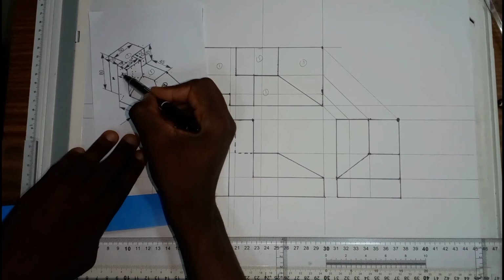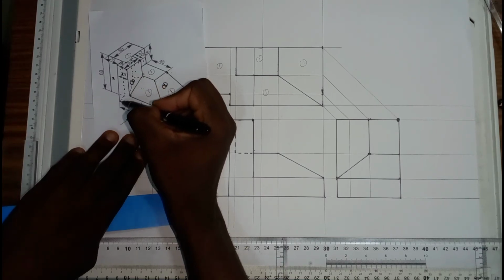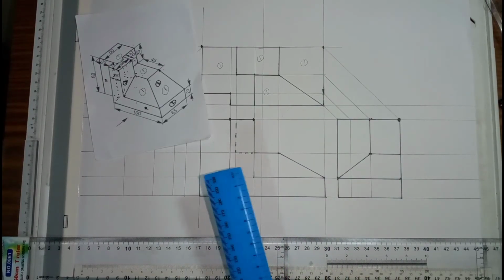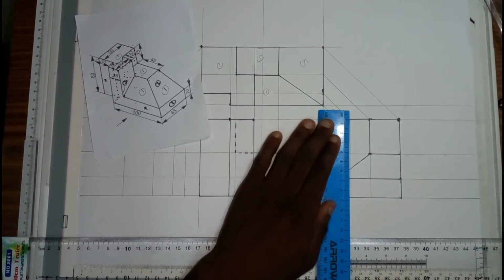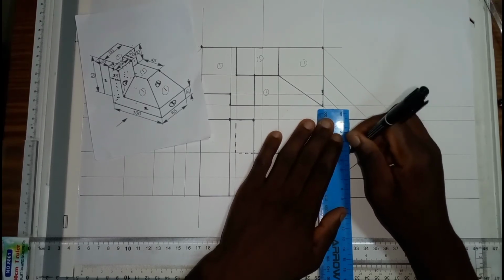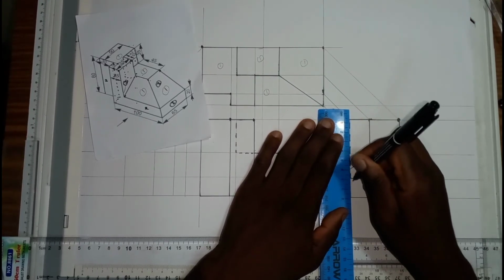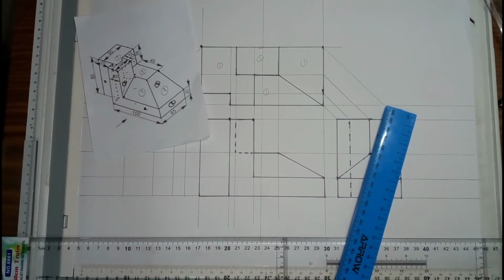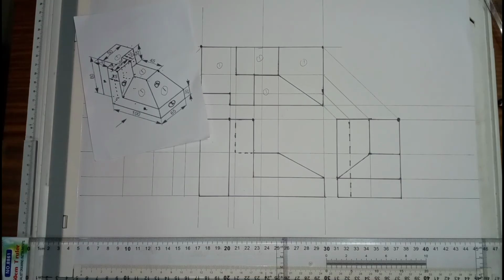We're not seeing it, but there's a line here which runs downward to the base. We're going to draw the line, but it is going to be in hidden detail, like this one, up to the base. It extends from the top to the base. Like that one.